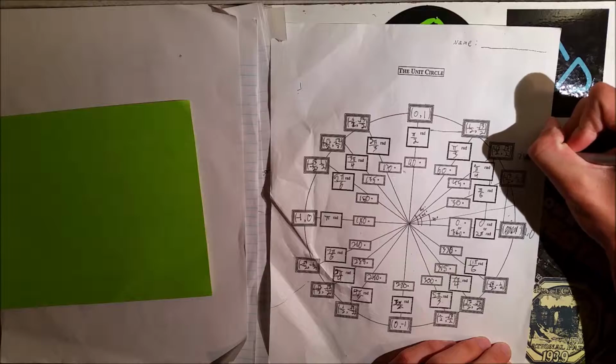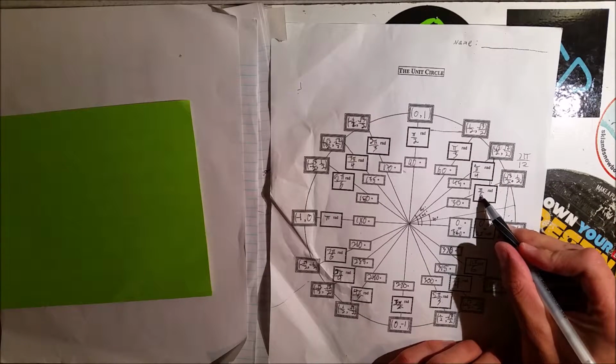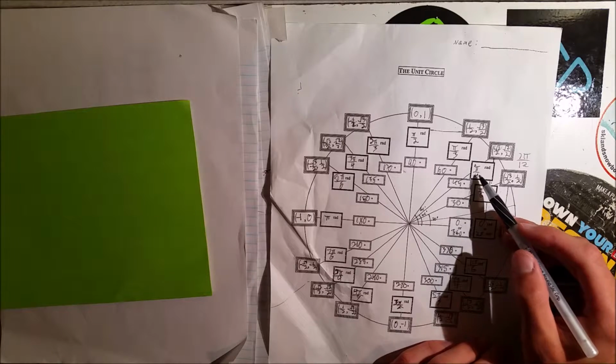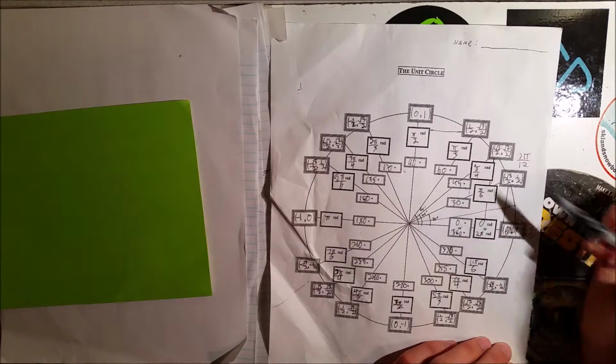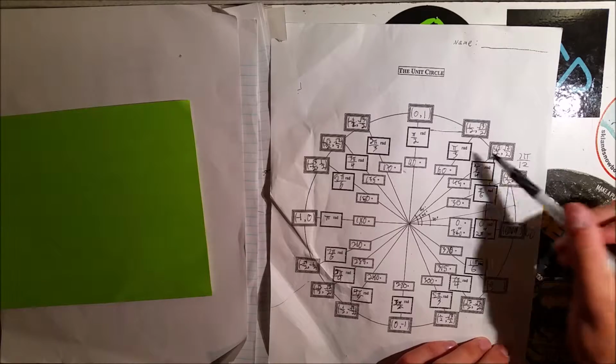2 of those becomes 2 pi over 12. You simplify this, it becomes pi over 6. Right here, you have 3 pi over 12. And by simplifying that, it becomes pi over 4. This applies to every single other piece.